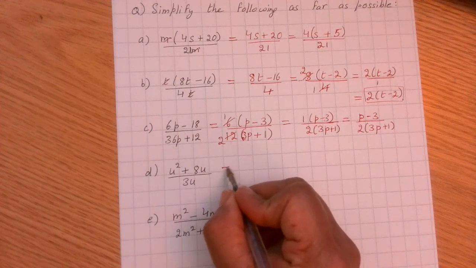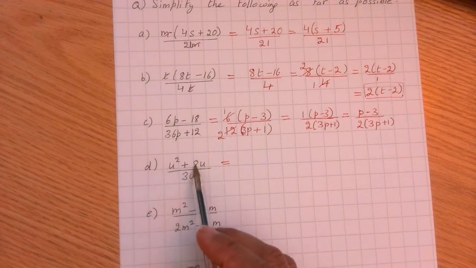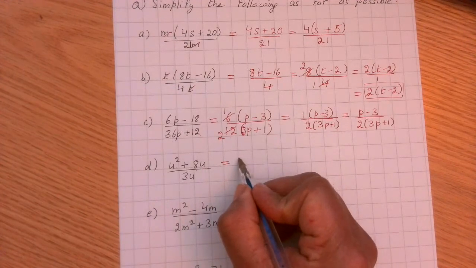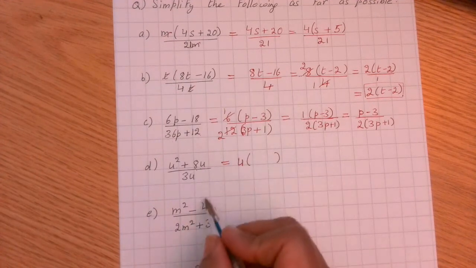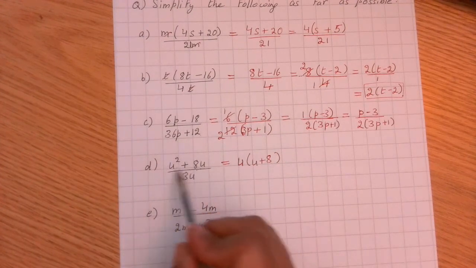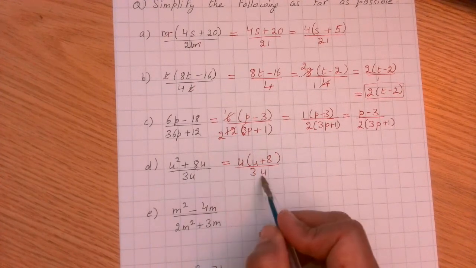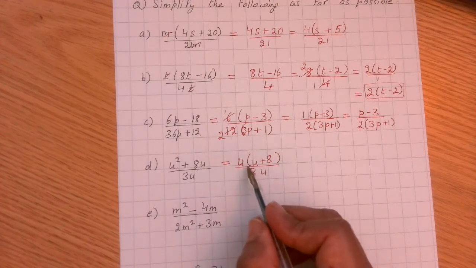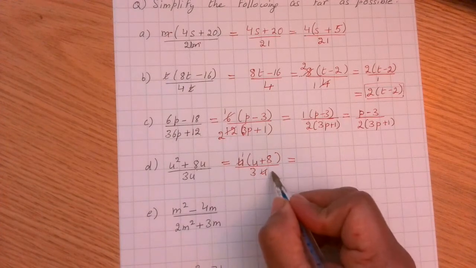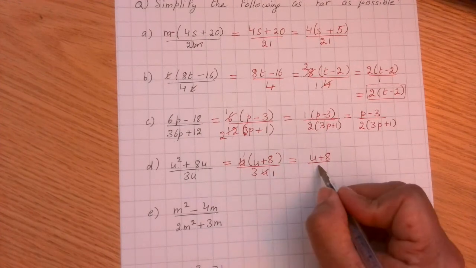Next one. What is common? u squared means u times u. 8u means 8 times u. So u is common. I will take u out. u plus 8. When I multiply this out, I get this over 3u. Now u is common in the numerator and the denominator. Yeah? So my answer will be u plus 8 over 3 times 1, which is 3.